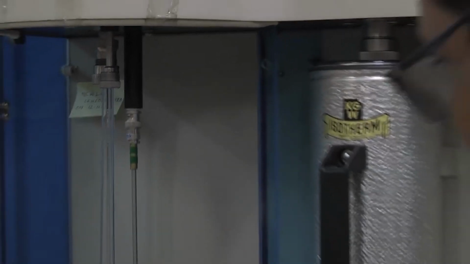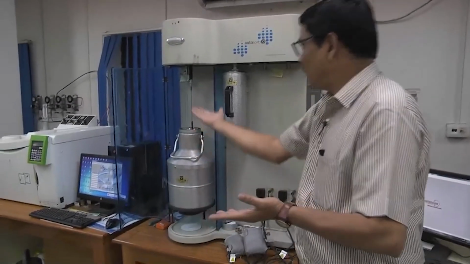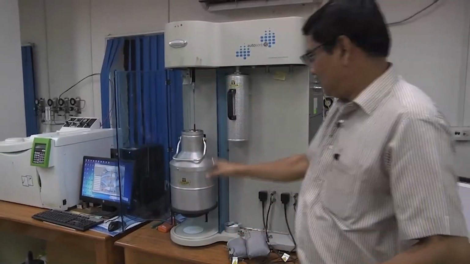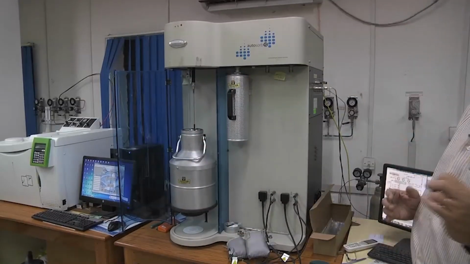So, as it evaporates, the liquid nitrogen level will go down, and then the dewar will go up slightly. So, for this type of dewar, it can be used for 90 hours.